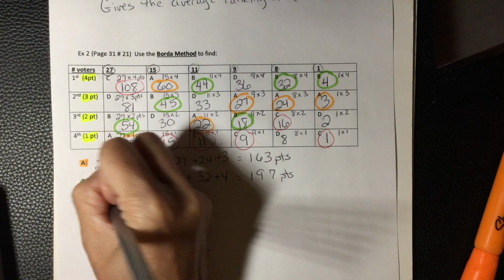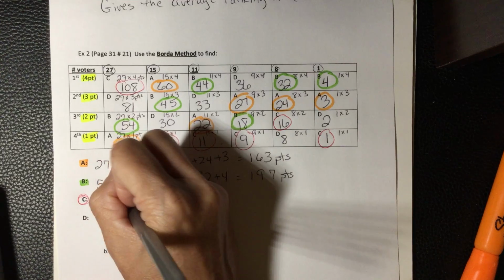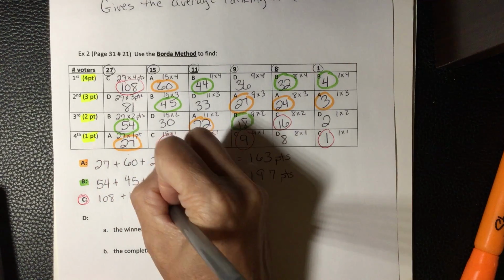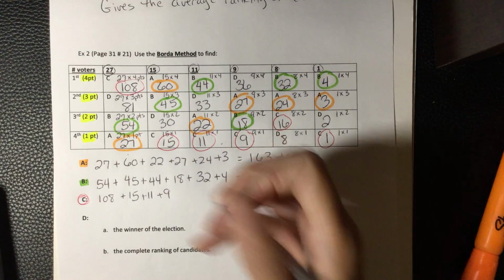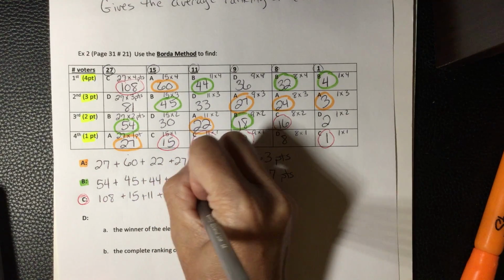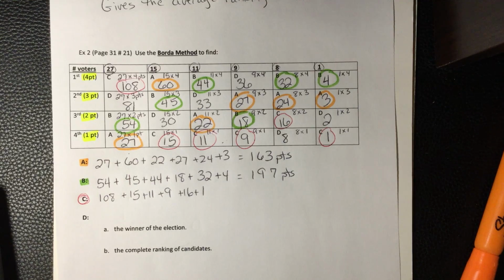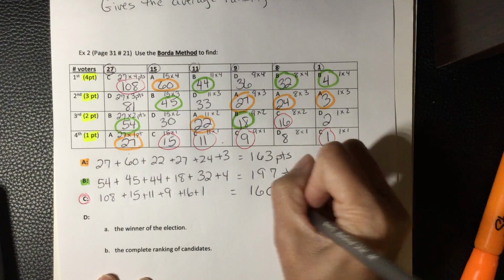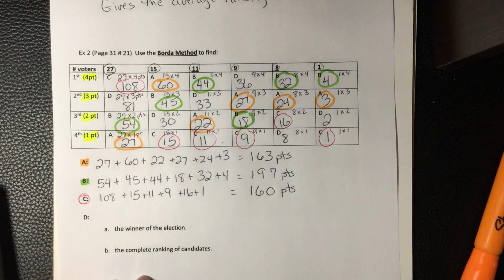So we have 108 plus 15 plus 11 plus 9 plus 16 plus 1. Okay, I'm going to put all that in the calculator real quick. And we get 160 points.